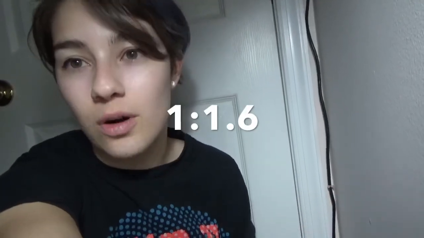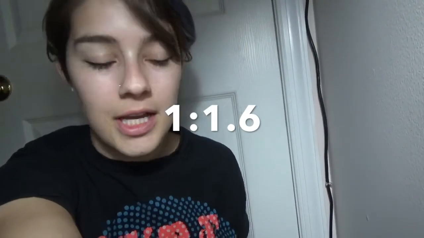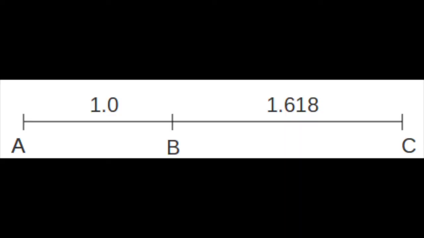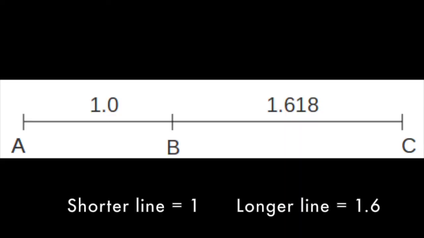Now the golden ratio, as a ratio, is 1 to 1.6. So imagine that you have a line, and that line is broken up into 2 lines. One line is longer, and one line is smaller. The shorter line is 1, and the longer line is 1.6. That longer line is 1.6 times longer than the shorter line.